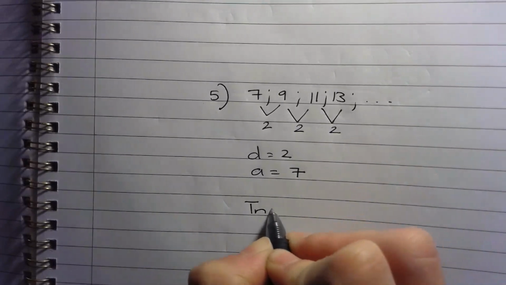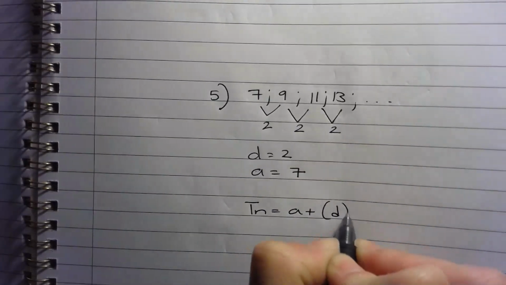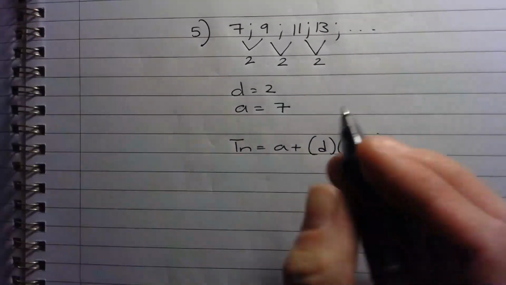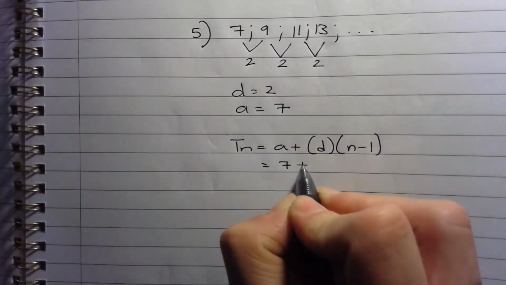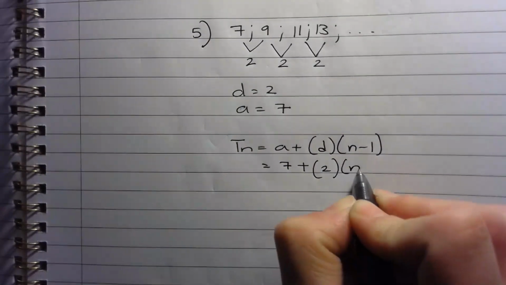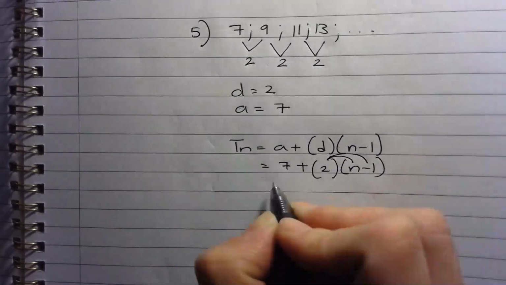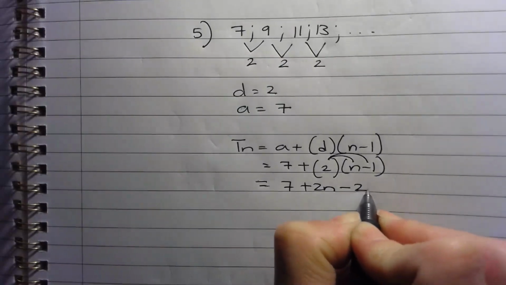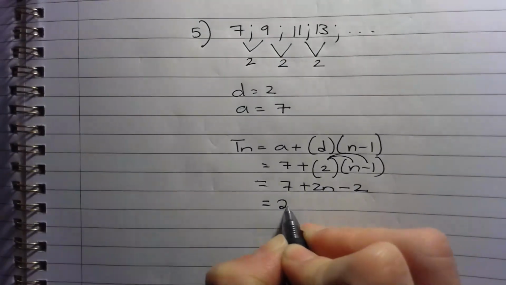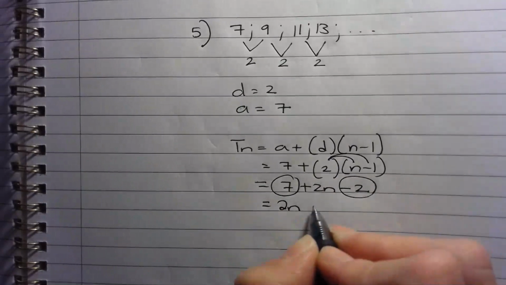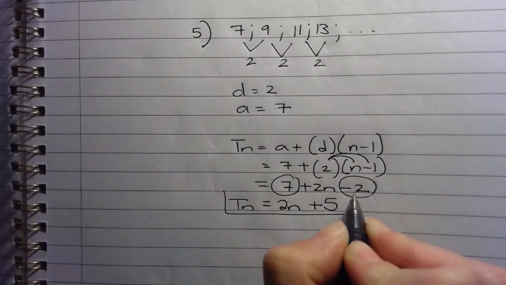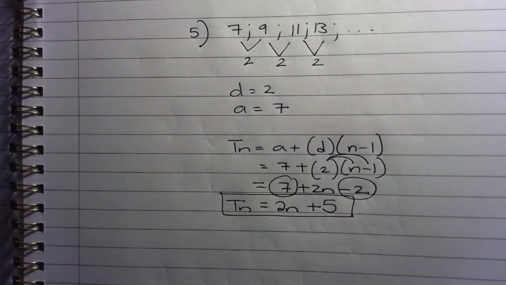So Tn equals a plus d into n minus 1. And then we can say 7 plus 2 into n minus 1. It's going to be 7 plus 2n minus 2. 2n goes by itself, and you group the numbers, and that is positive 5. So Tn is 2n plus 5.